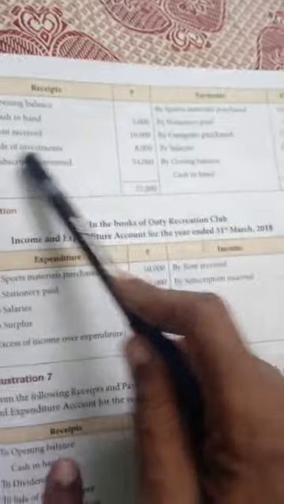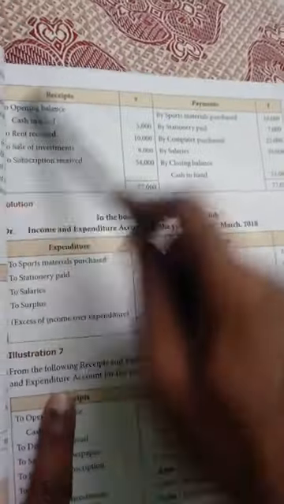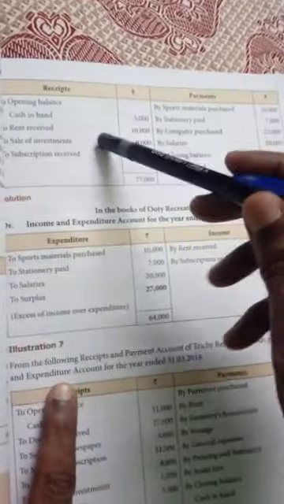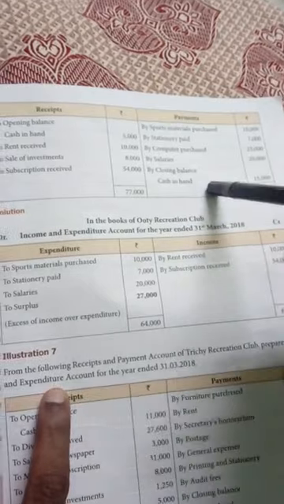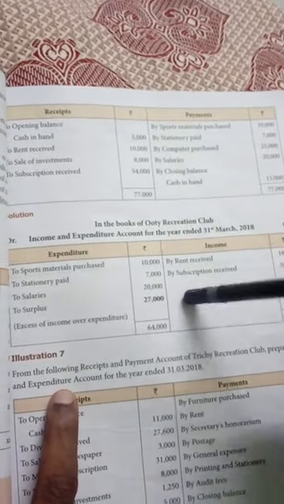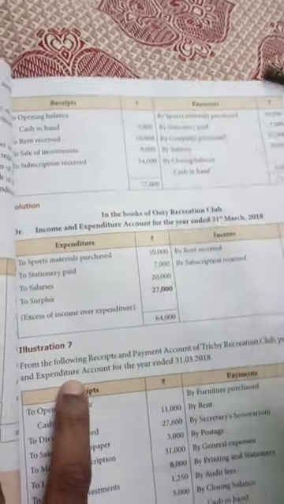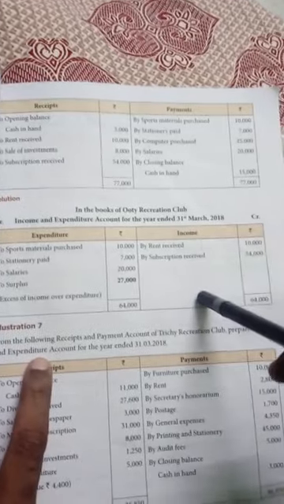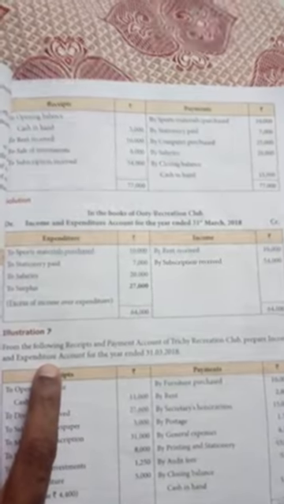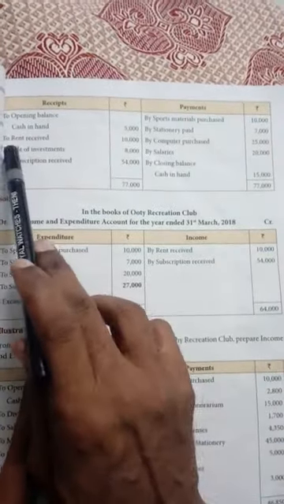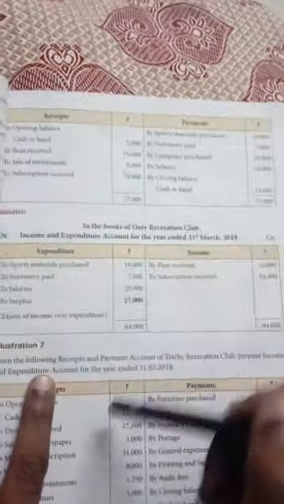See, receipts and payments are given. Out of these, capital receipt as well as revenue receipt, capital expenditure as well as revenue expenditure also appear. But in income and expenditure account, only revenue receipt and revenue expenditure, particularly those belonging to the current year alone, are to be recorded. Capital receipts are completely ignored. Capital expenditure is also completely ignored. So what are the revenue receipt and revenue expenditure?